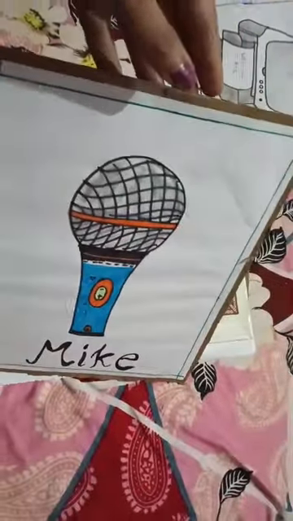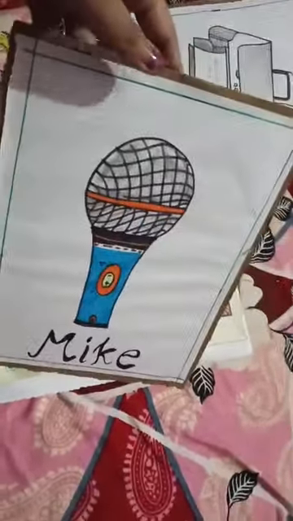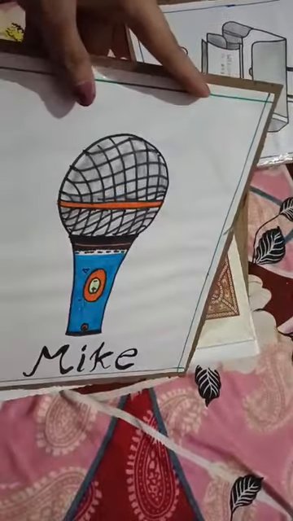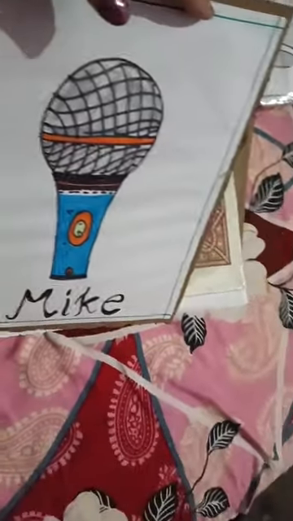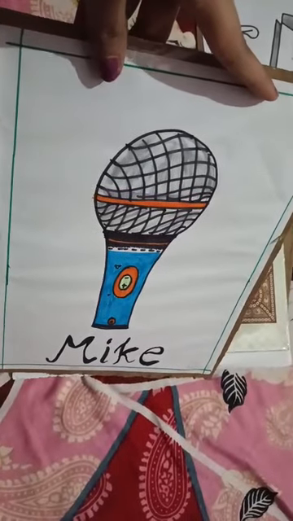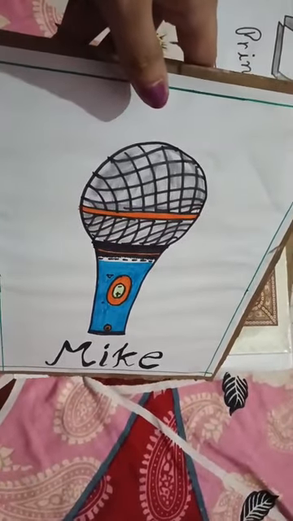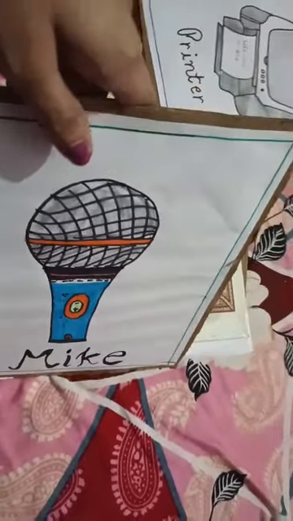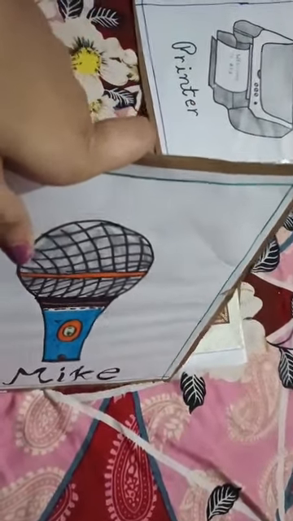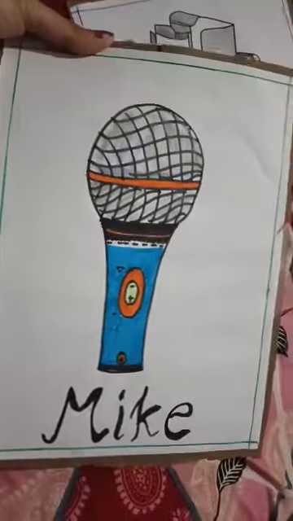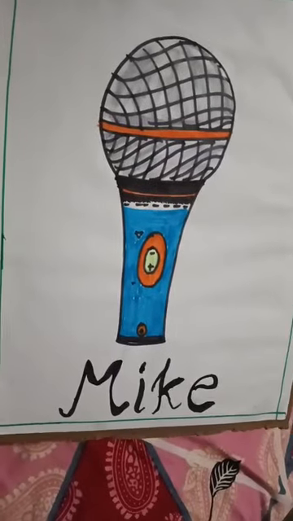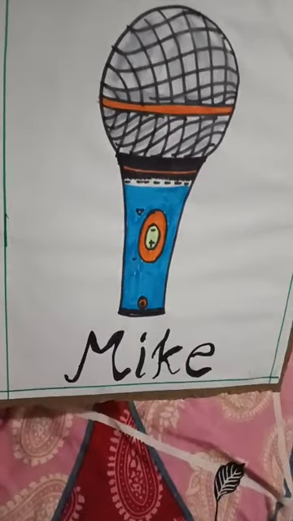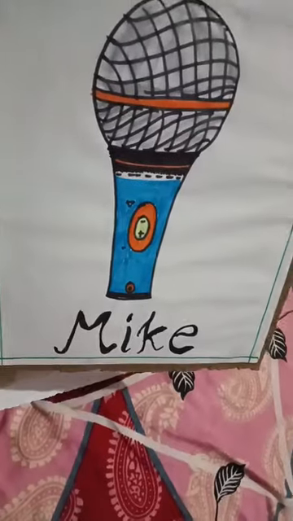Okay, now the second device. Oh, we all have seen this device. Where? In the assembly room. Yes. What is this? This is a mic. What do we do with this? Very good. Often we speak slowly, but when we use this mic, our voice becomes louder. Okay? In the assembly room or whenever a singer sings on the stage, he uses this device, right?